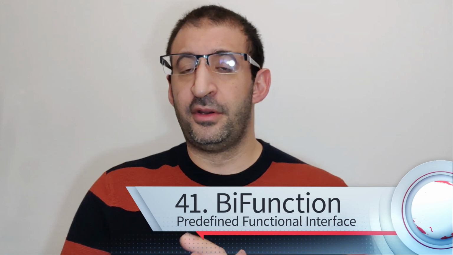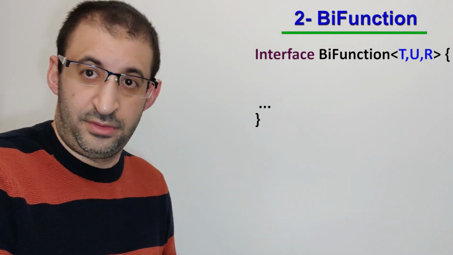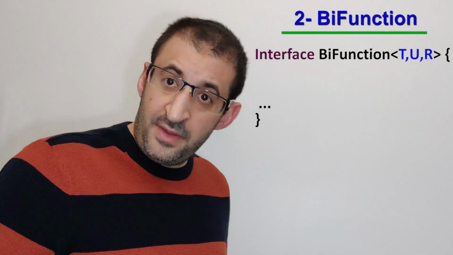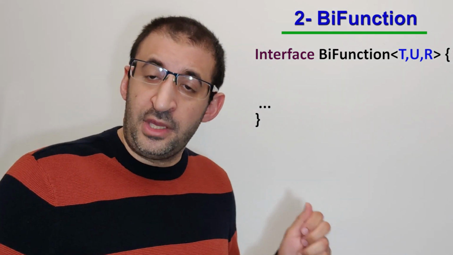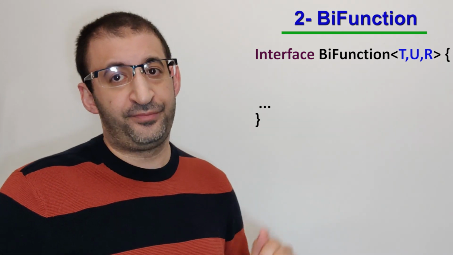In the last video, I covered the BiPredicate functional interface. In this video, I will cover BiFunction. BiFunction is the same thing as Function. The difference is that the first takes only one input argument, and the second takes two input arguments. It is like this.